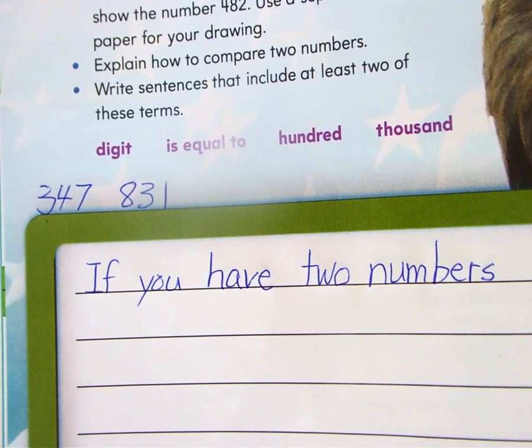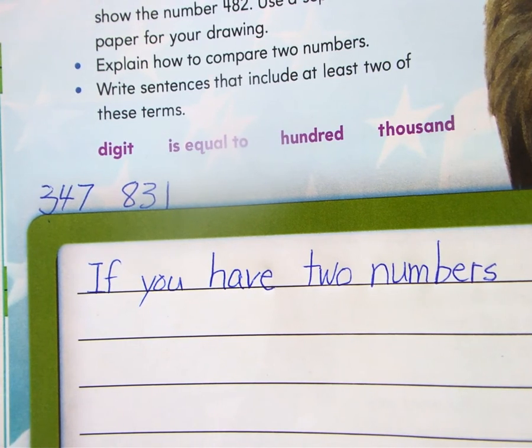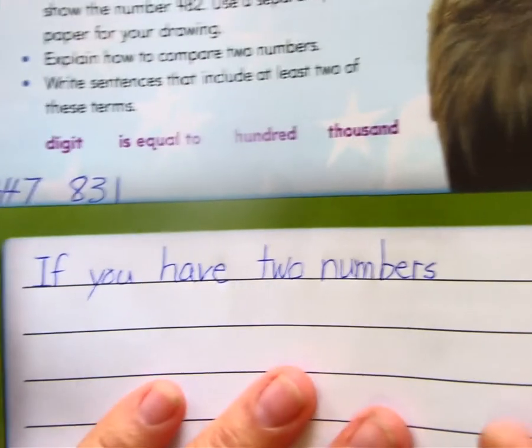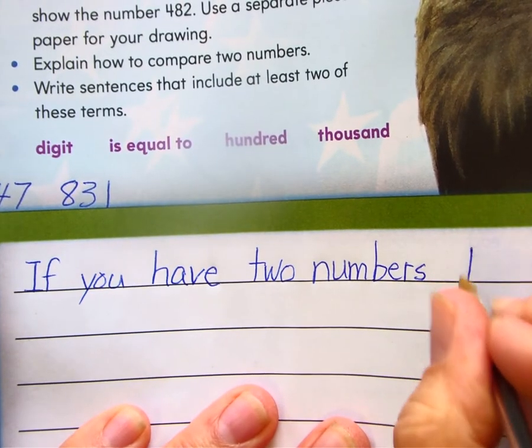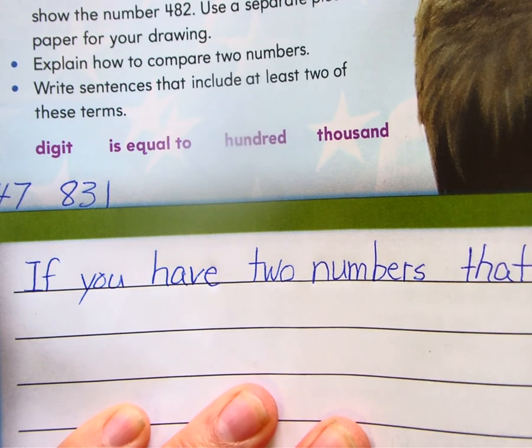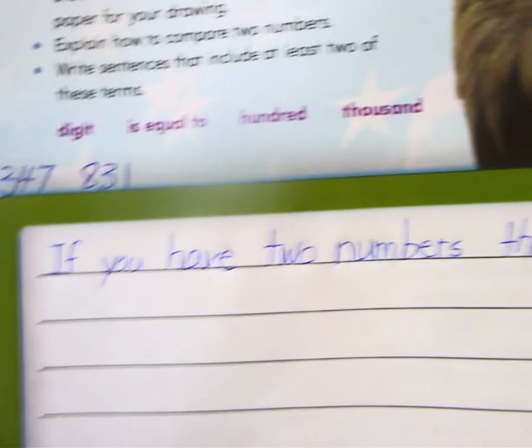If you have two numbers, stay with me, or you're just going to have to pause and start again. If you have two numbers that a little more room, but I'm going to keep going.